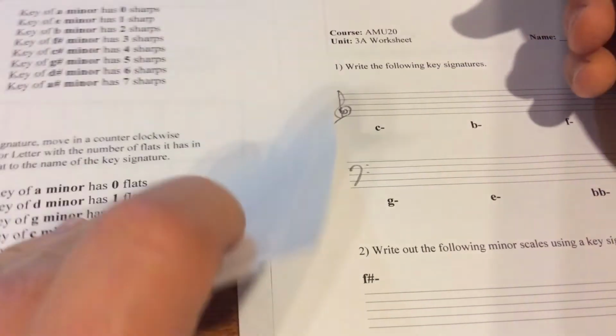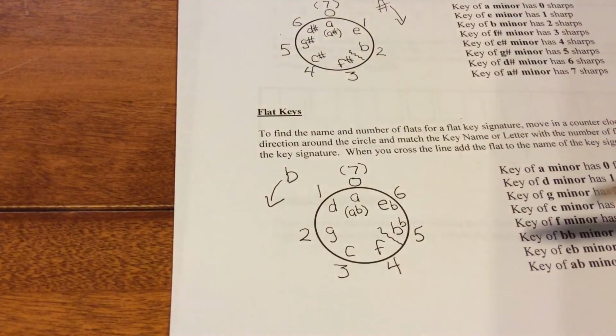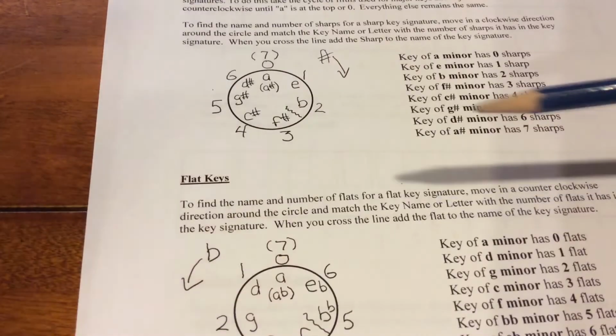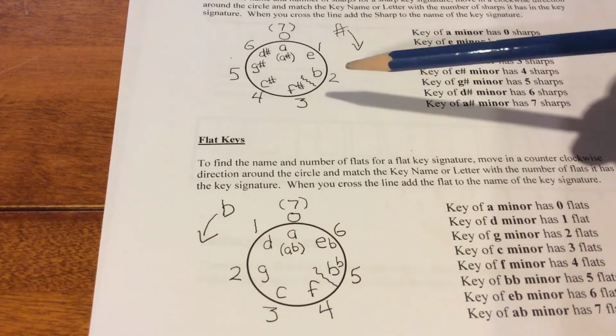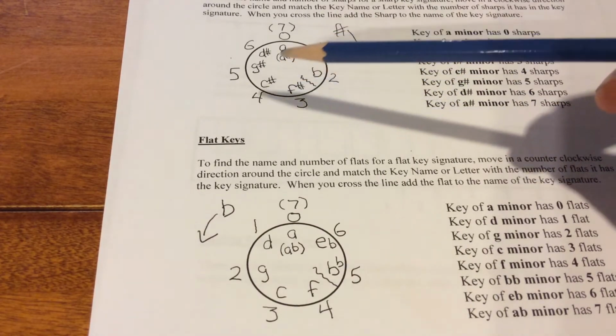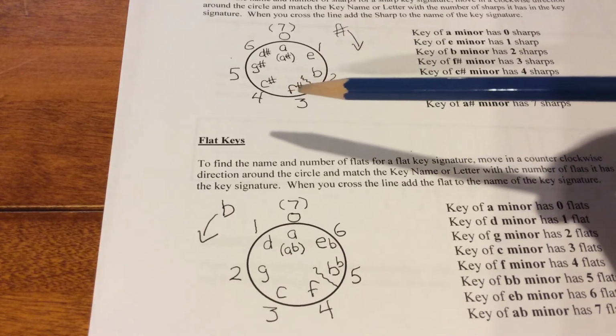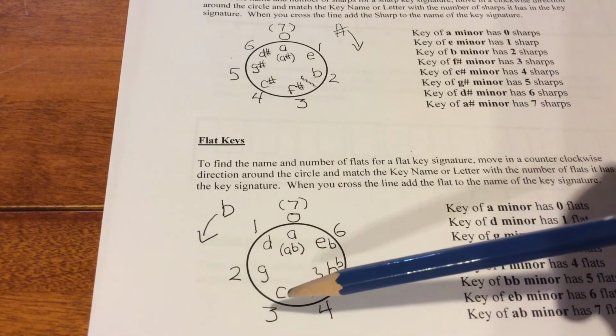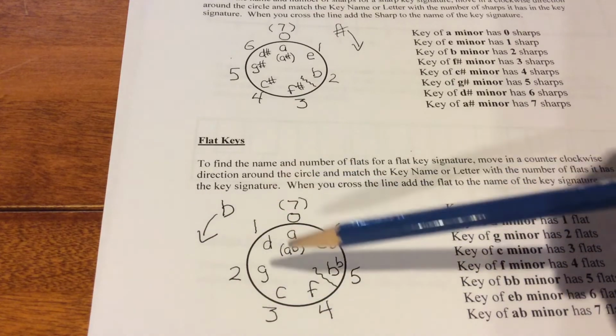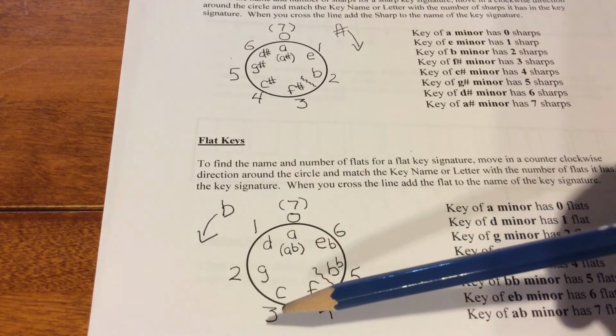So we'll go back to our minor circle of fifths for just a moment, and we're looking for C minor. So we're looking here, and if we notice, do we have a C on its own? We have a C sharp. So that's the only C we're seeing on its own. So we're going to go down here, C minor. There it is, C minor. So C minor is actually going to be a key signature that's using flats, and we need 3 flats.